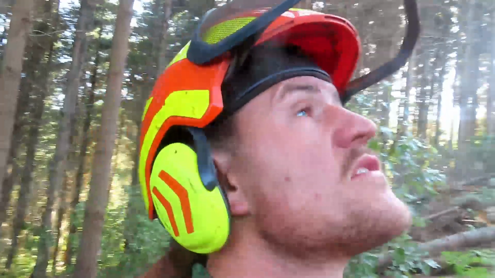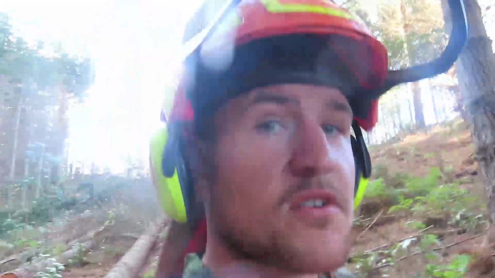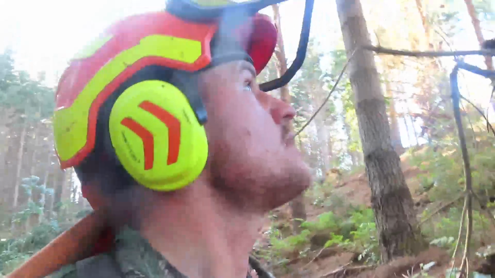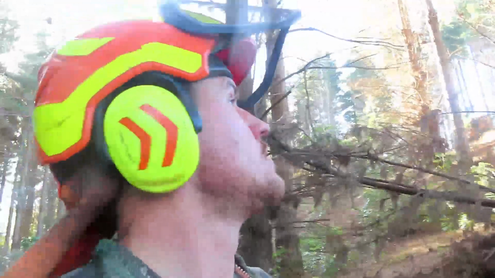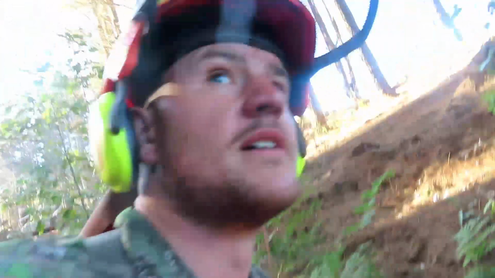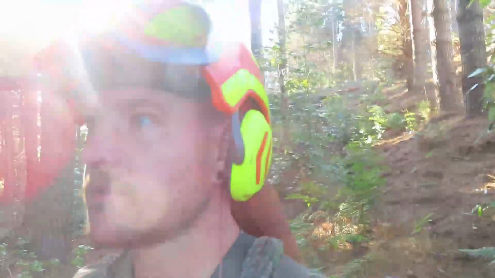What we're going to do now is just have a good look around this area. Site assessment, first up. Initially it looks really good. See this double leader here?